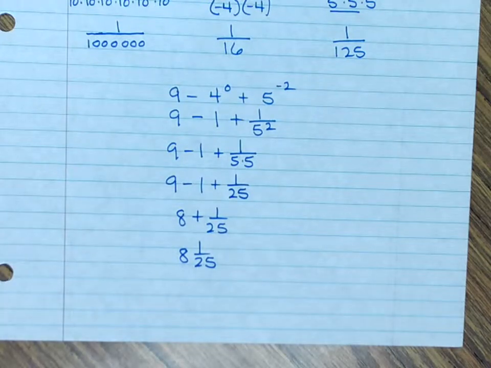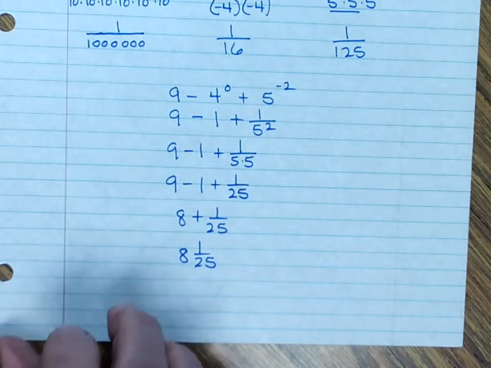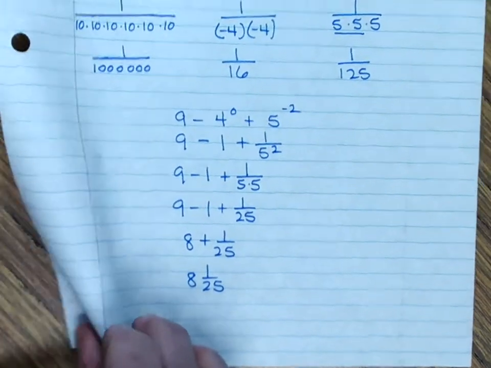Now here's another example we need to cover for today. It would have been nice to have done it yesterday, but we are limited with how much time we can put in these videos.